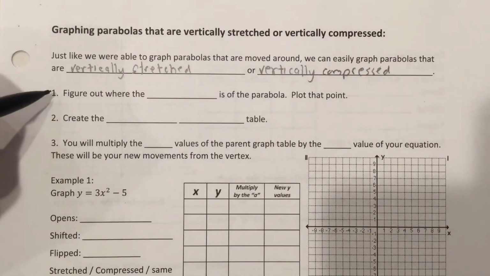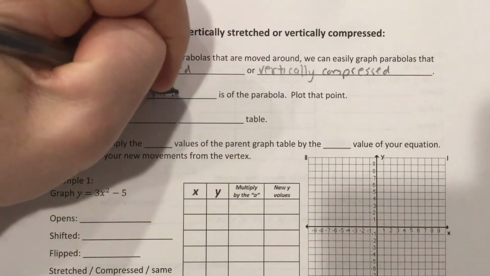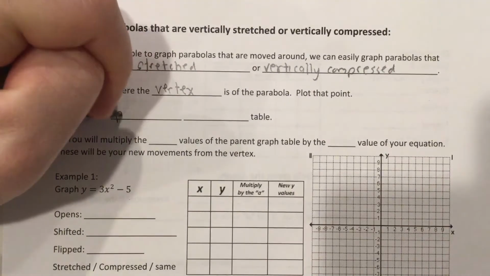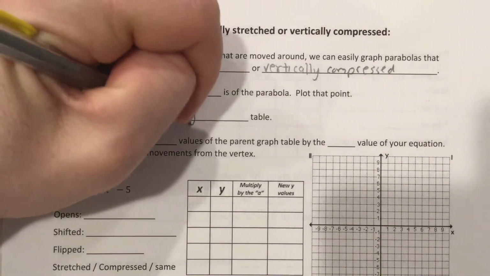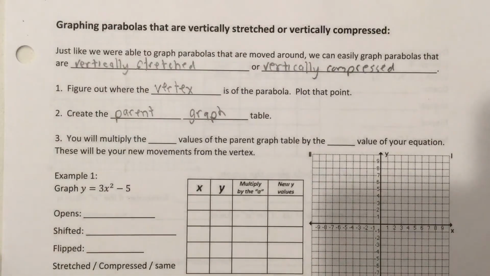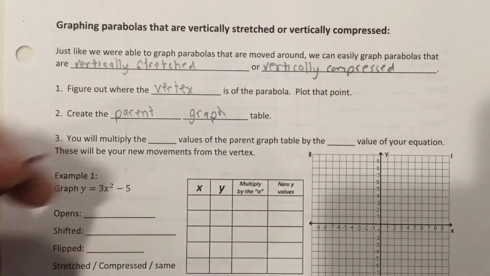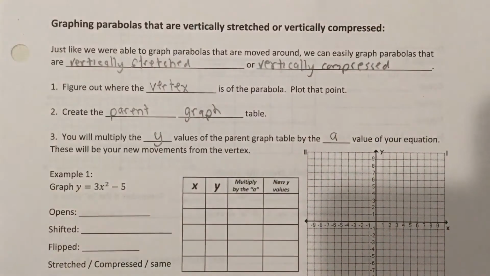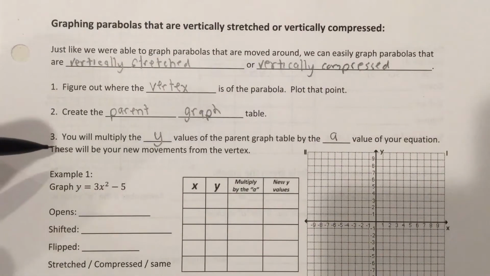All right, so figure out where the vertex is. That's step one. Figure out where the vertex is of the parabola and plot that point, just like we have done before. We're then going to create the parent graph table, just like we've been doing every time so far. The difference now, or the added step, is you will multiply the y values of the parent graph table by the a value of your equation. And then these will be your new movements from the vertex. So your x's aren't going to change, but you'll have new y values.